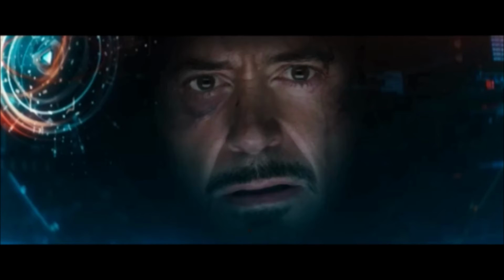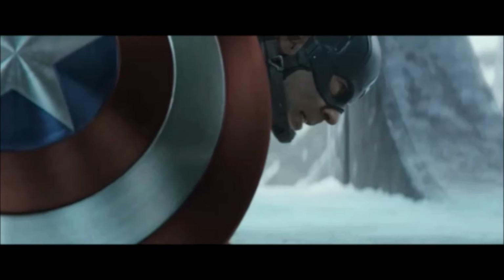Cap and Tony have a heart-to-heart before Cap gets out from the snow. A concrete base can be seen. Old Hydra base, or where Bucky died?